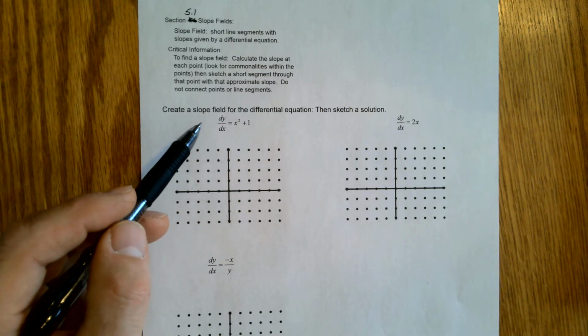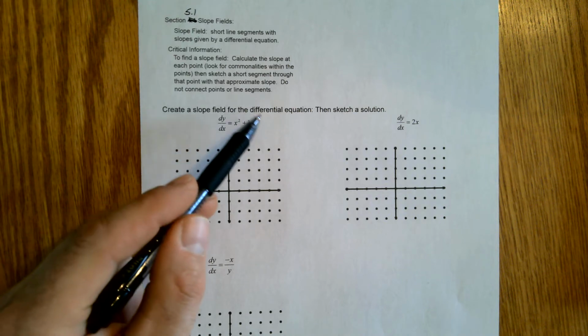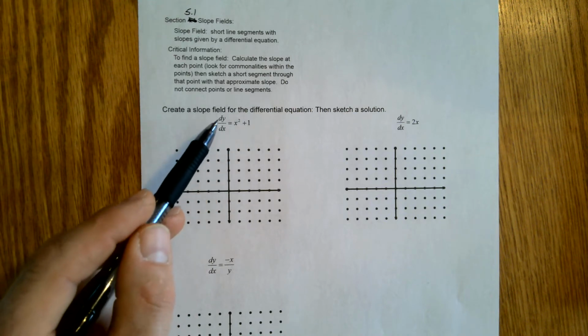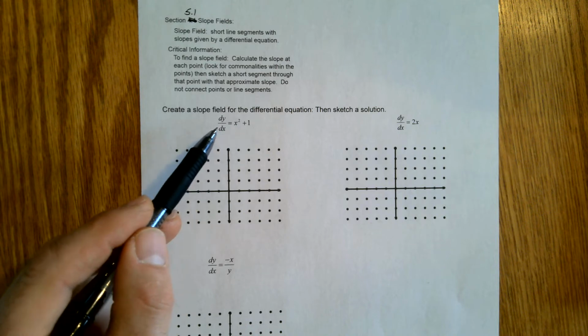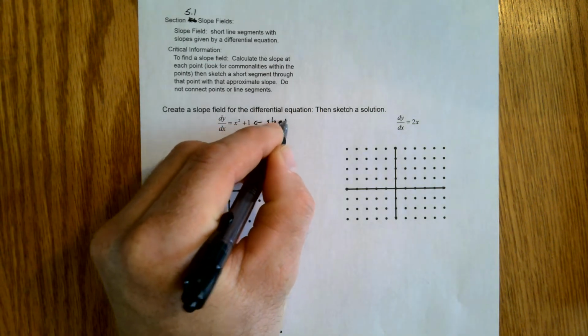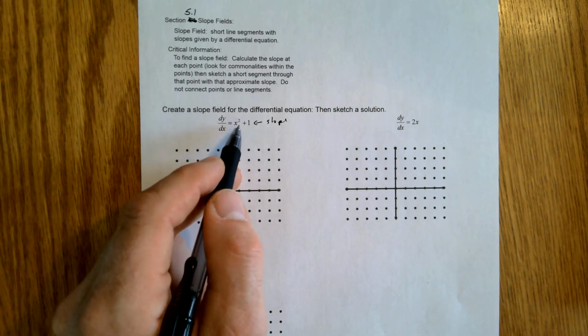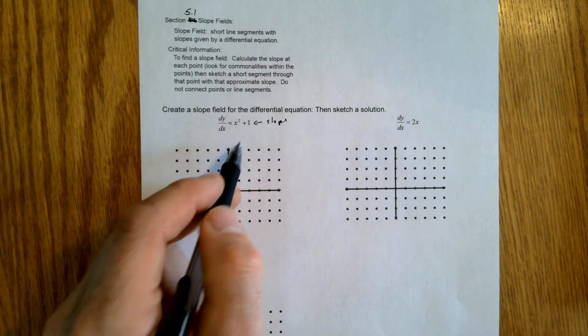We're going to create a slope field for this differential equation, dy dx equals x squared plus 1. We know that dy dx is our slope, that's our derivative. So what it's asking us to do is to find the slopes at all these given points.